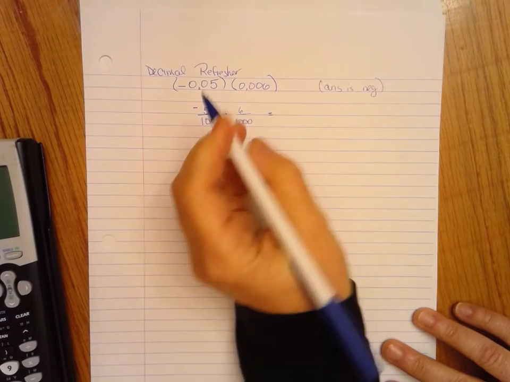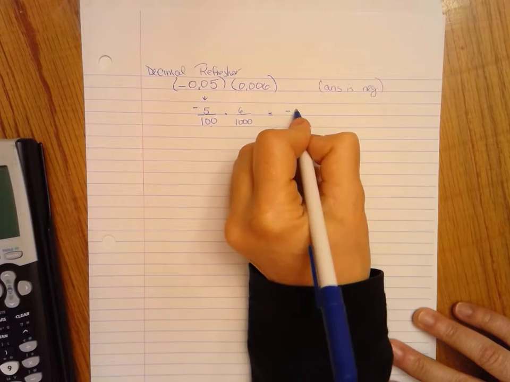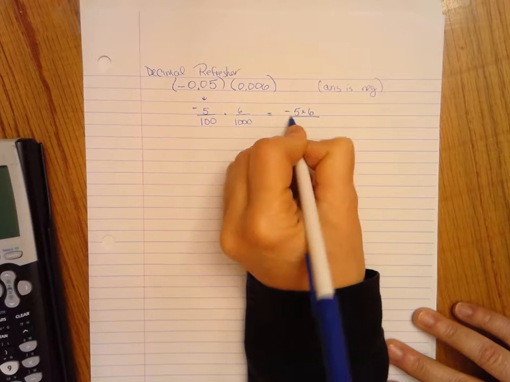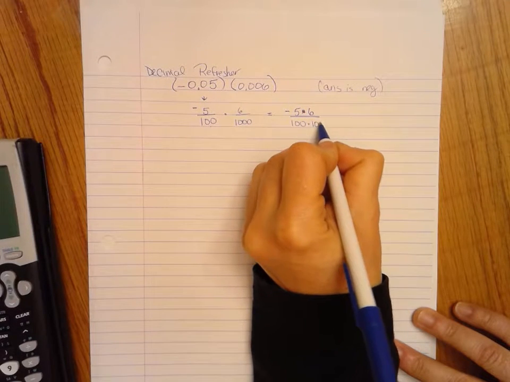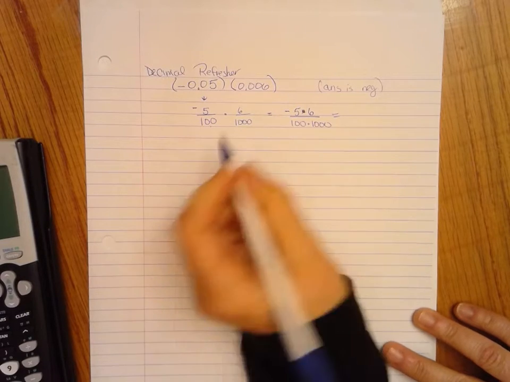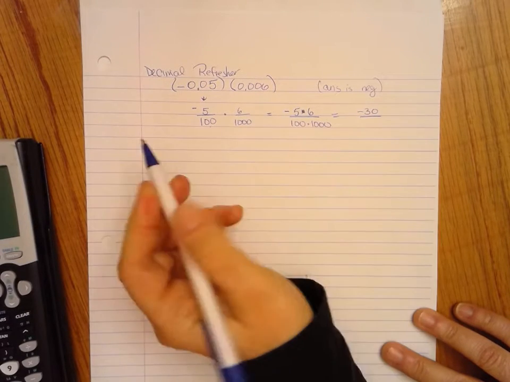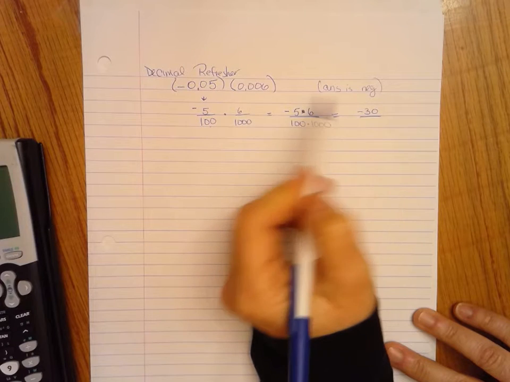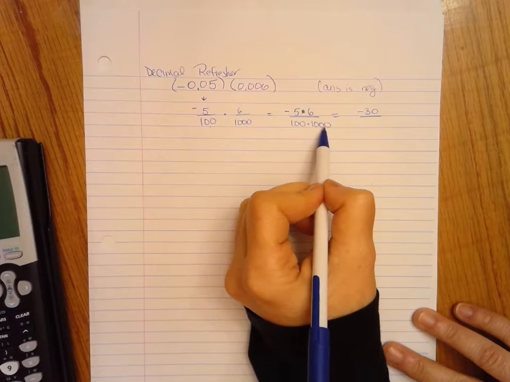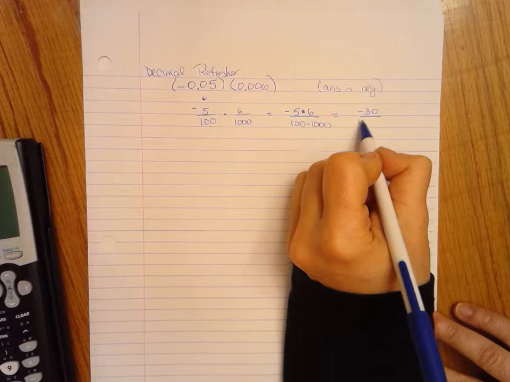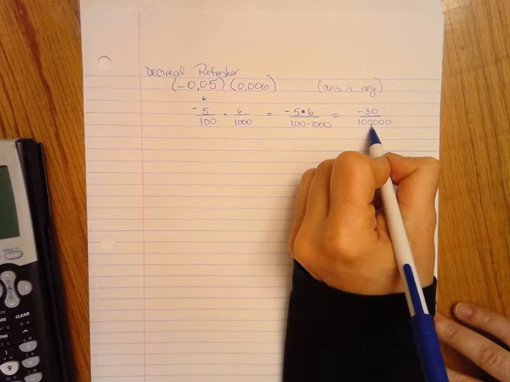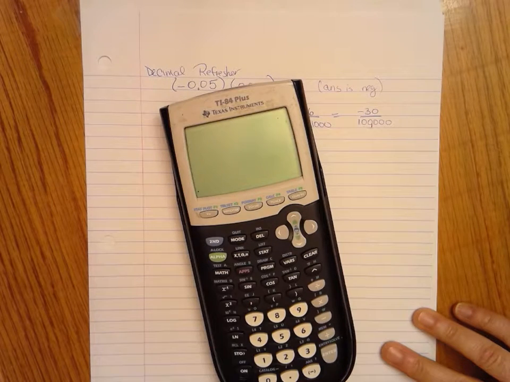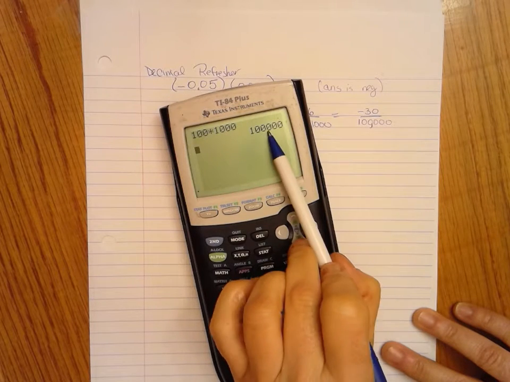Well, the answer is negative. 5 times 6 on the top, and 100 times 1,000. If you don't believe me, 5 times 6 is 30. And 100, 2 zeros, times 1,000, 3 zeros, has 5 zeros, 100,000.